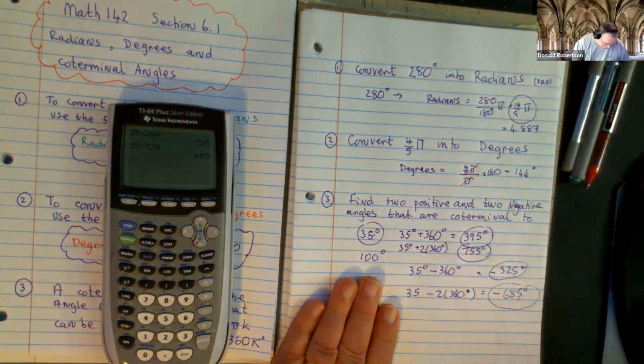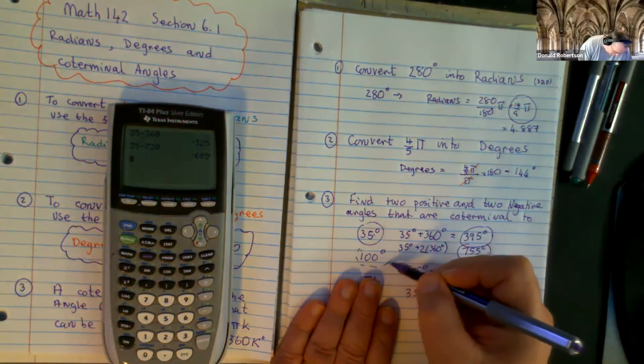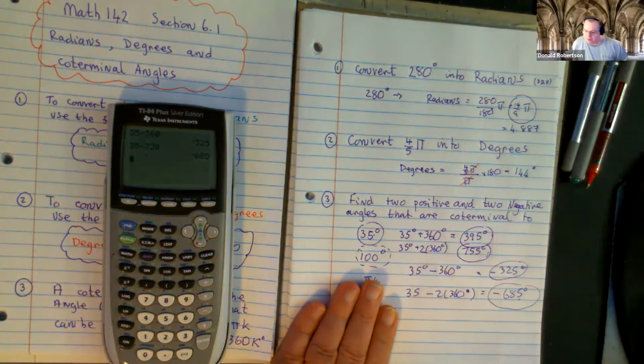So I'm not going to do this one now unless you really want me to. Couldn't I do the same question again, but with coterminal to 100? Wouldn't that be 460 and 820? And if you took it away, you get negative 260 and negative 620.